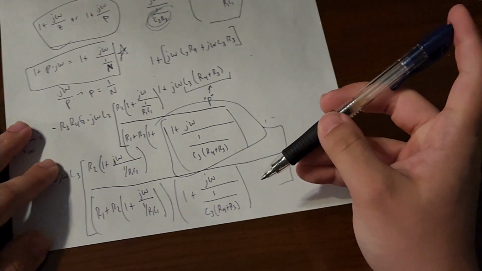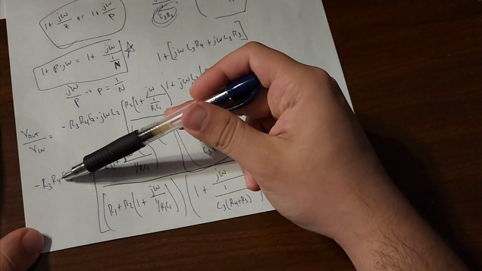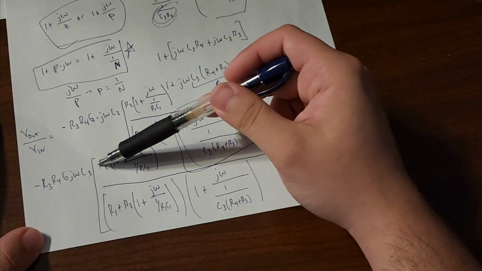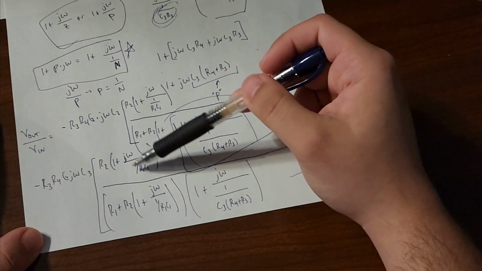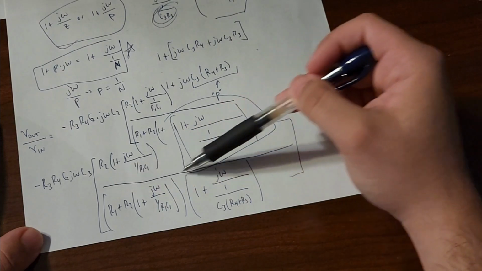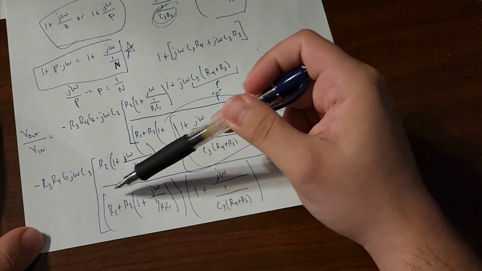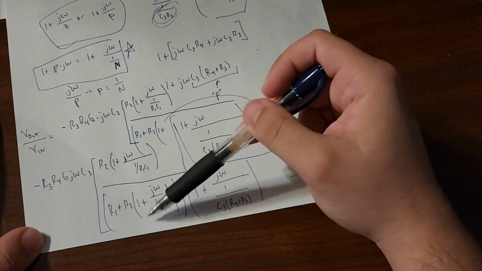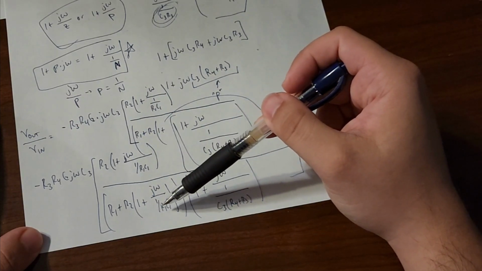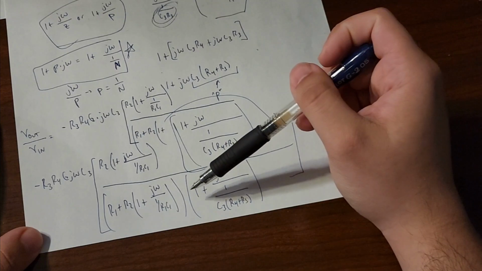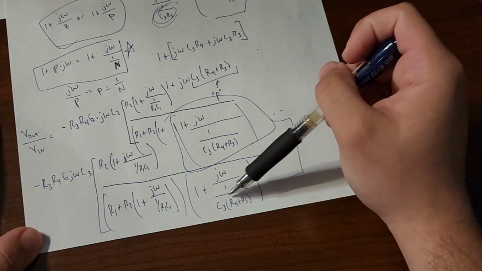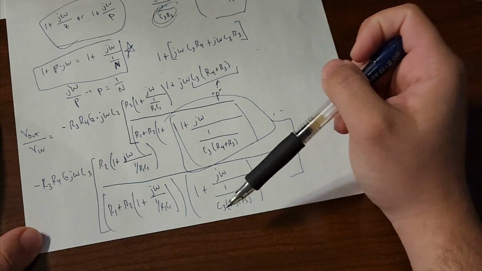Yeah, this is terrible. But we have negative R3 R4 G j omega C3, which is our A omega, times R2 times 1 plus j omega over 1 over R1 C1, divided by 2 poles: R1 plus R2 times this pole, 1 plus j omega divided by 1 over R1 C1, times 1 plus j omega divided by 1 over C3 R4 plus R3.